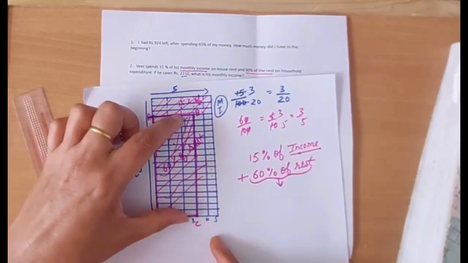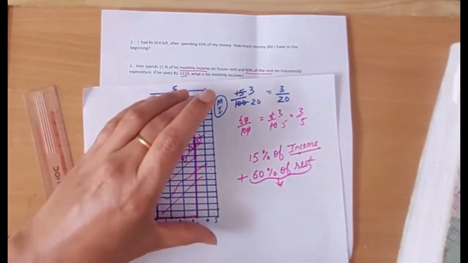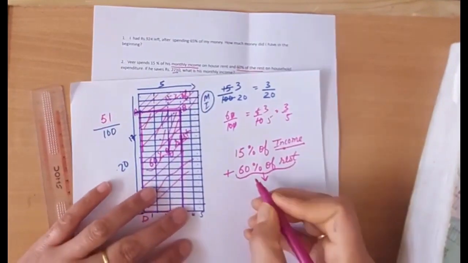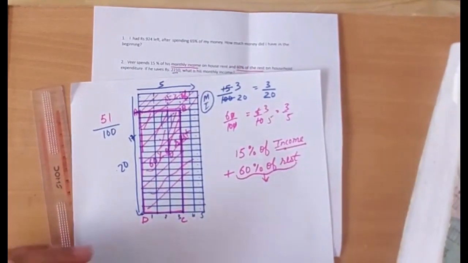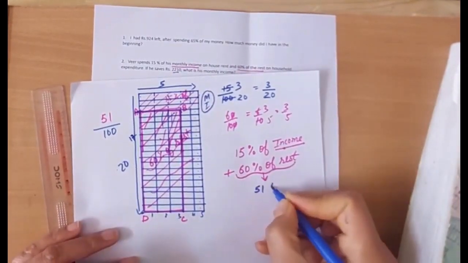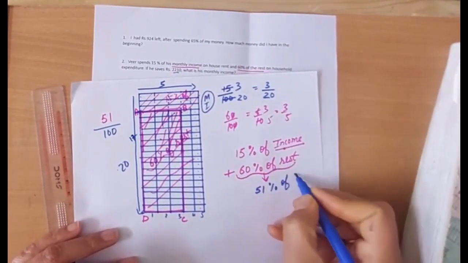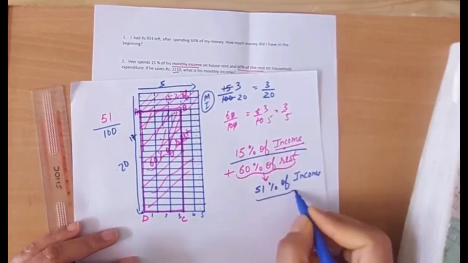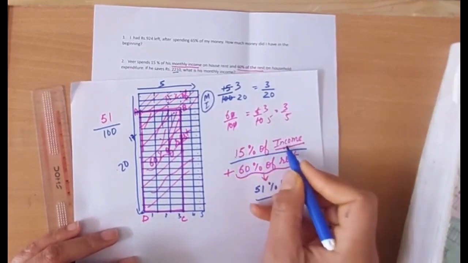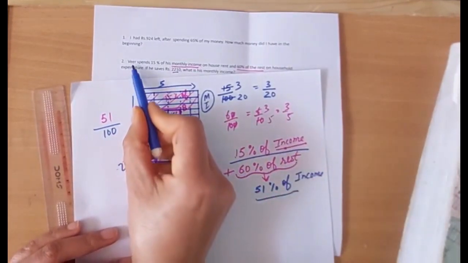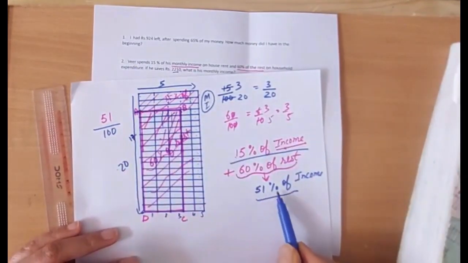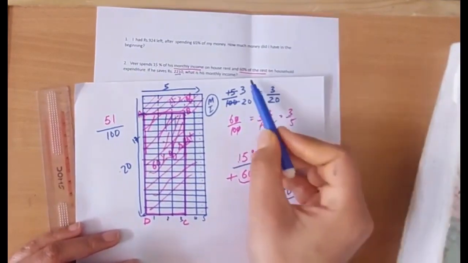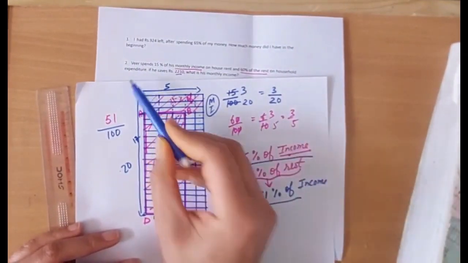So we can say this portion is 51% of the total. So 60% of the rest can also be called 51% of total income. Now you can add them up. Now you can say 15% of income has been used initially by Veer, and then 51% of the income has been used in the household expenditure.